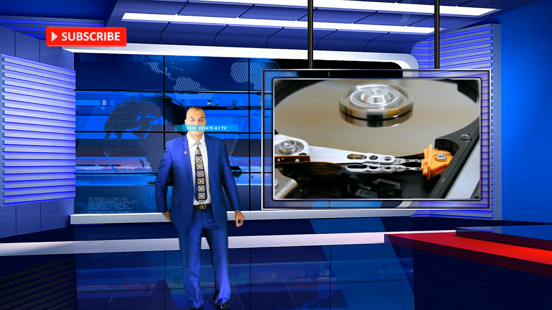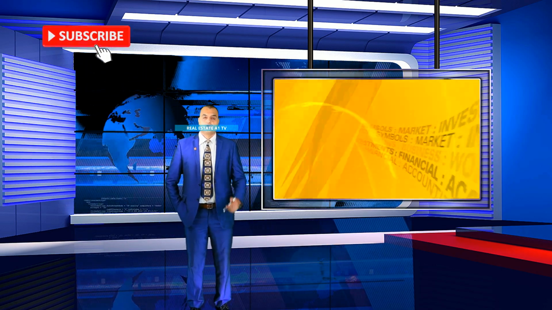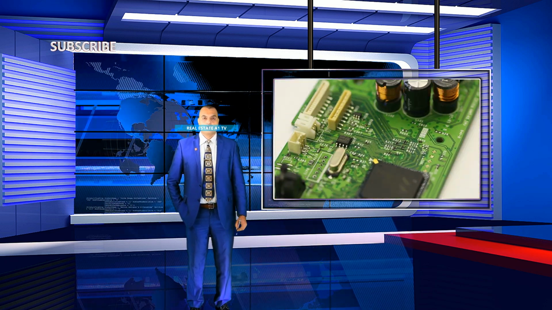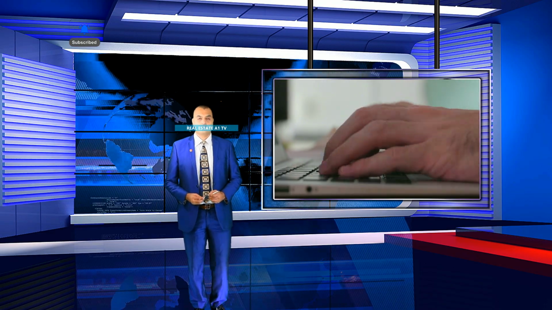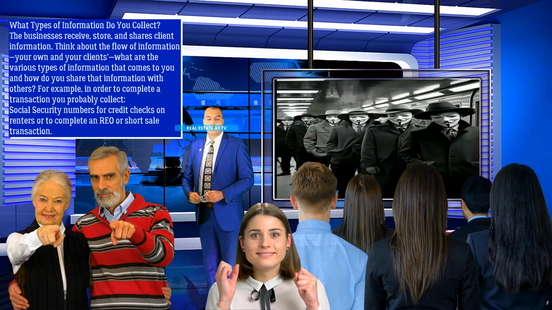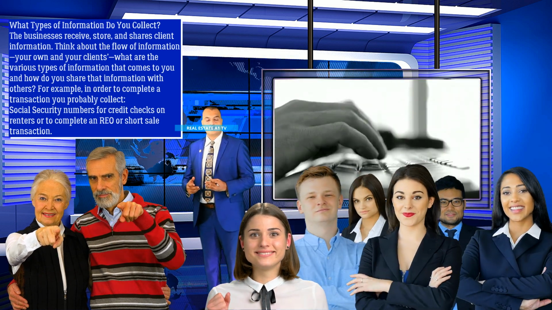Creating a data security program for your business means implementing and maintaining reasonable safeguards to protect the security, confidentiality, and integrity of data, including proper disposal of that data. What types of information do you collect? The business receives, stores, and shares client information. Think about the flow of information, your own and your clients'. What are the various types of information that come to you and how do you share that information with others?